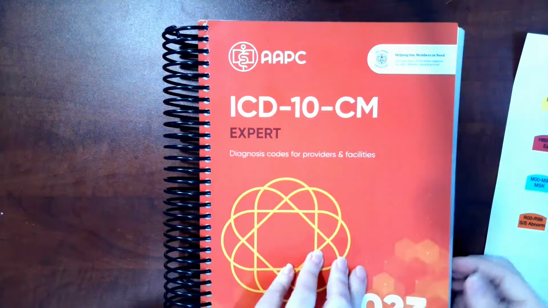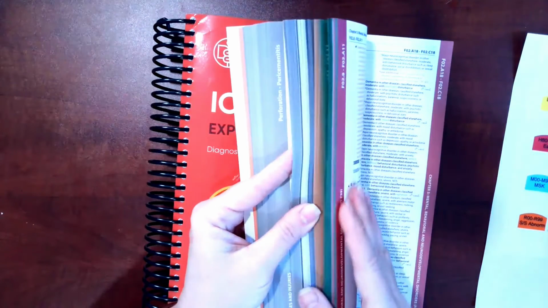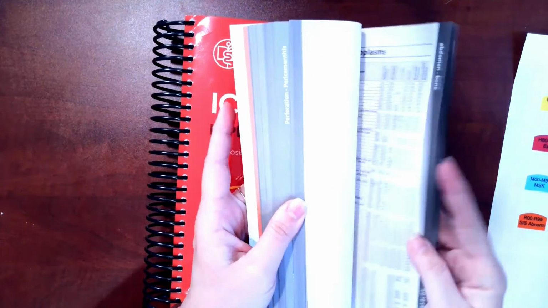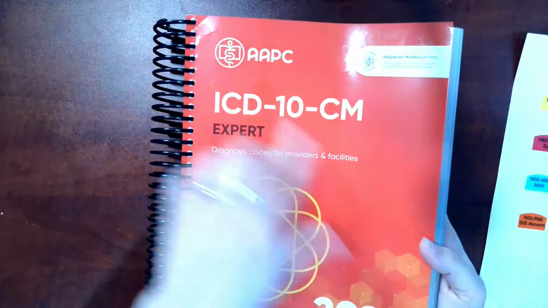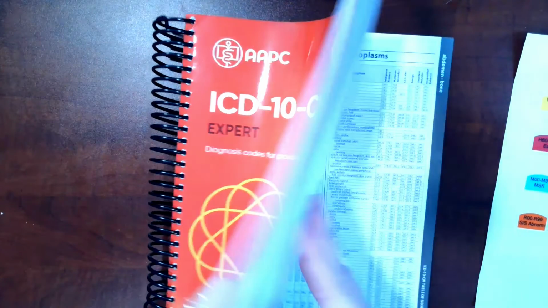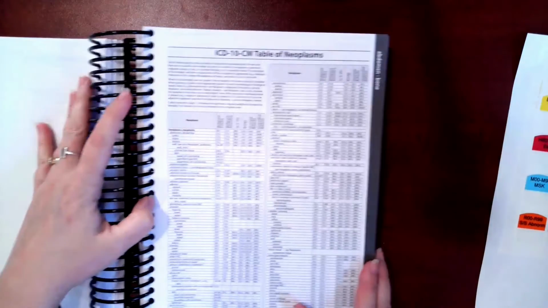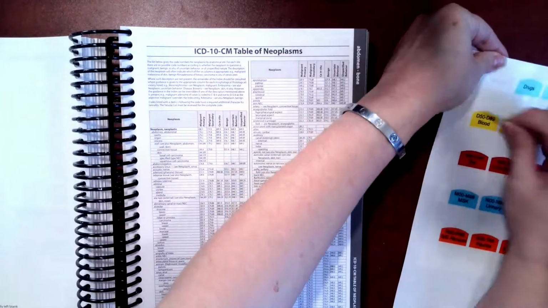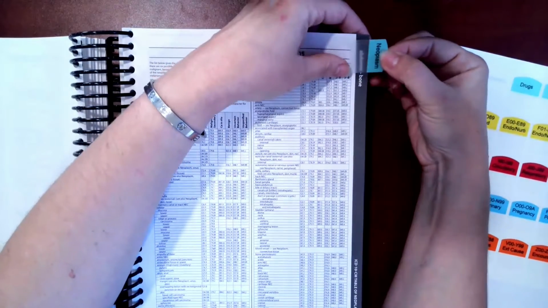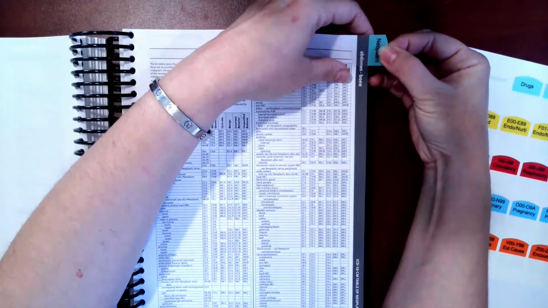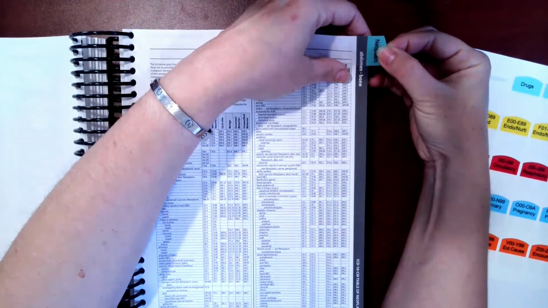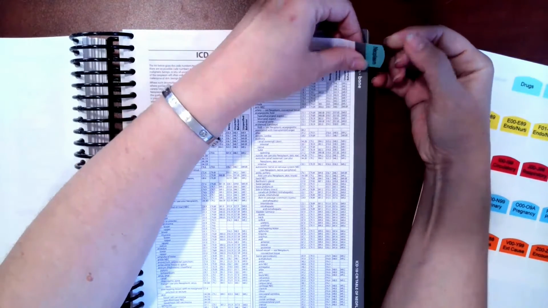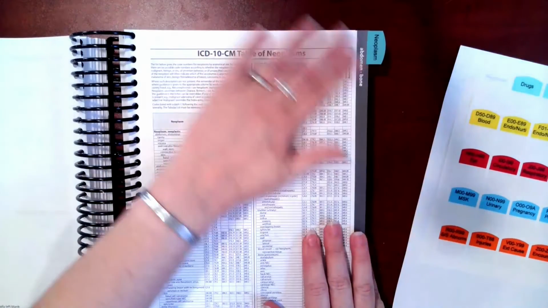Now I'm just going to go into my book. I'm going to go to my very first section, that table of neoplasms. So for those of you that have the AAPC ICD-10-CM Expert Book, you're going to go to page 361. And on page 361, we're going to grab our neoplasm tab, and we're just going to apply it to the top right corner. Now, the nice thing about the Redi tabs is that you can usually easily pull them off and realign them, right?